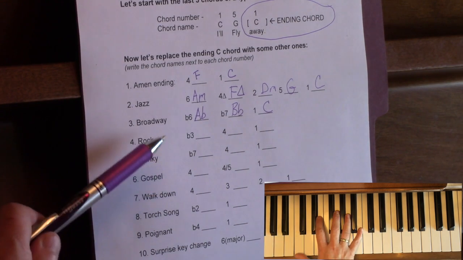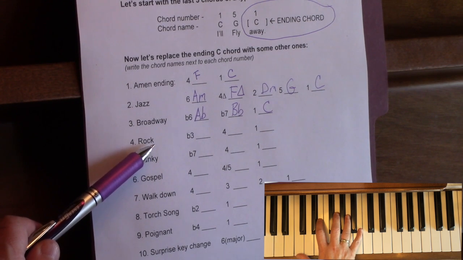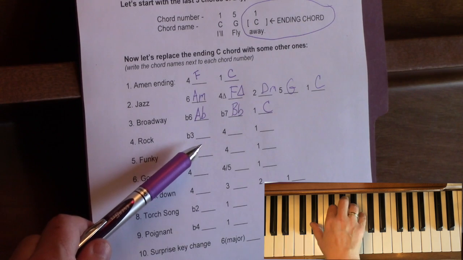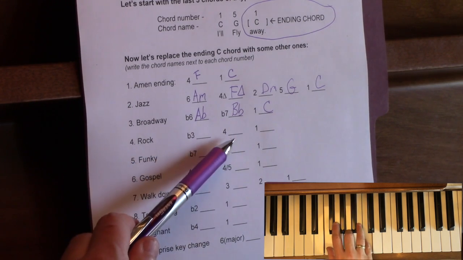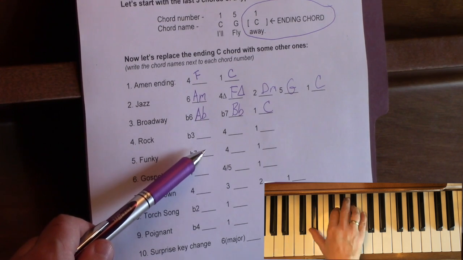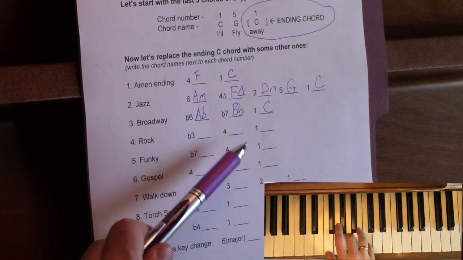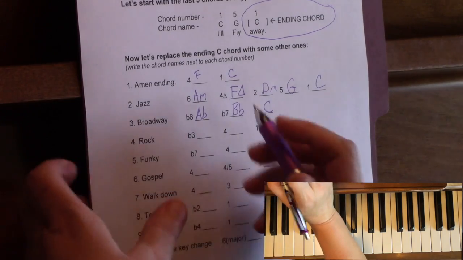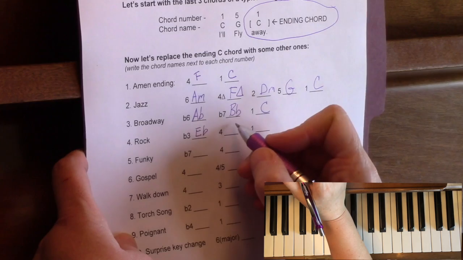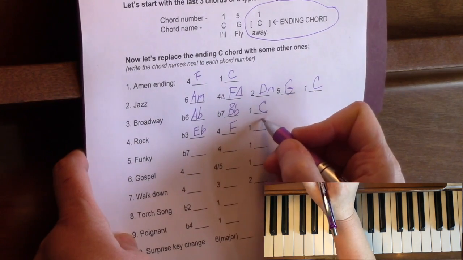Here we go, the rock chord substitute ending. I'll fly, flat 3, away, 4, back to 1. And most likely you do a rock kind of beat. Okay, that is an E flat chord, then the F, then the C.